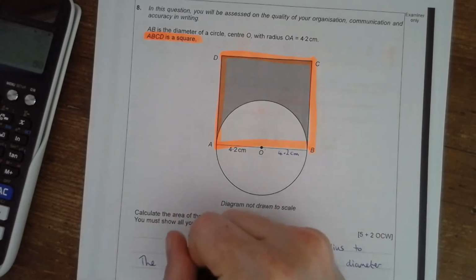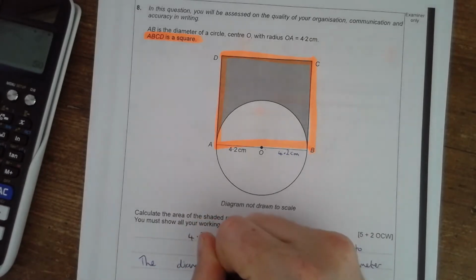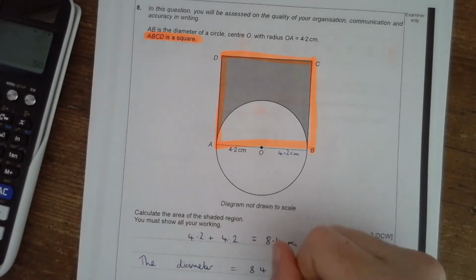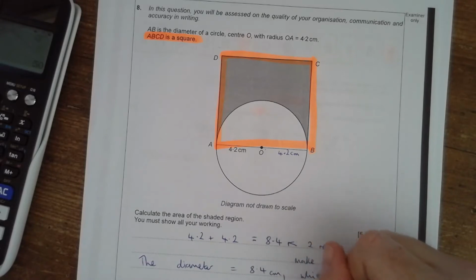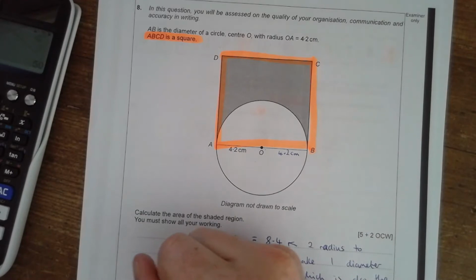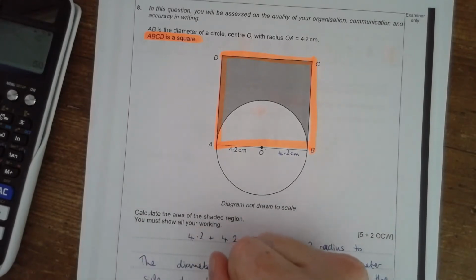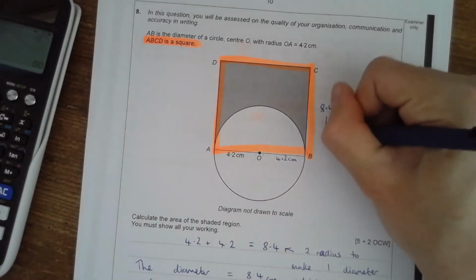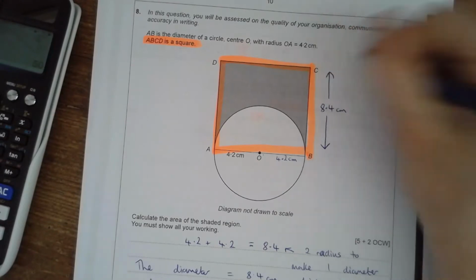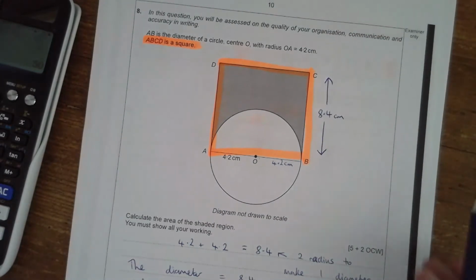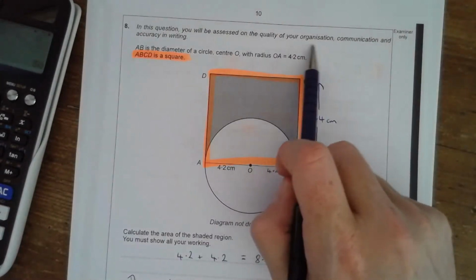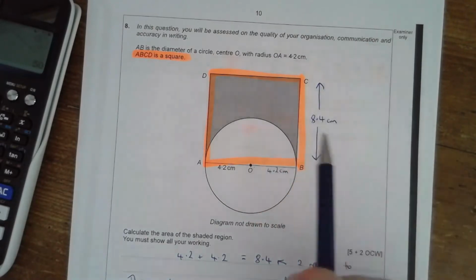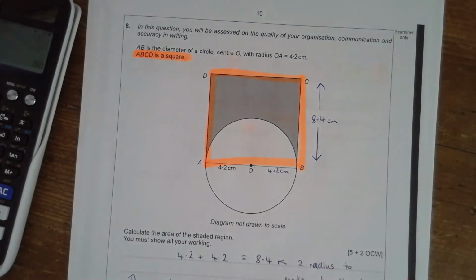The diameter equals 8.4 centimetres, which is also the side of the square. Okay, so now we know that must be 8.4 centimetres also. Now, in terms of writing my answers to a question that's being set on the quality of my organisation and communication, I'm looking to put centimetres in more or less every answer, okay?